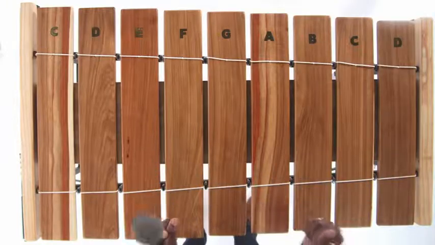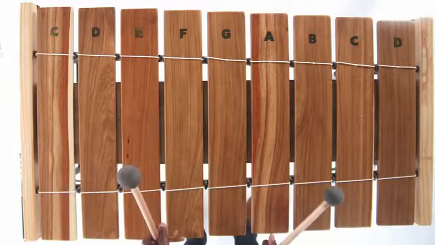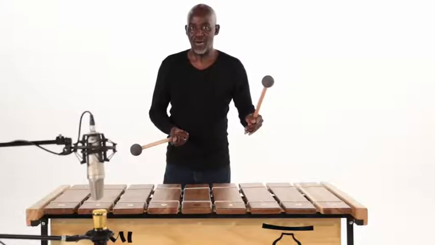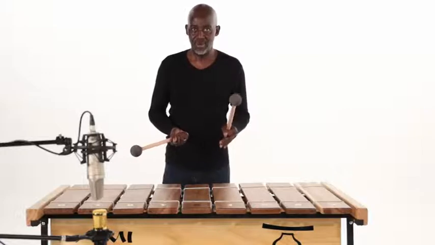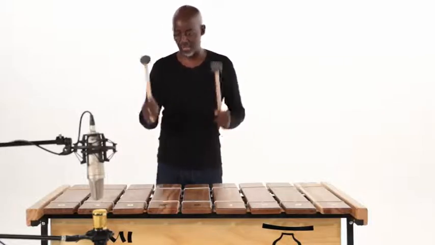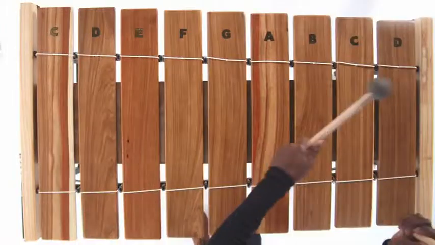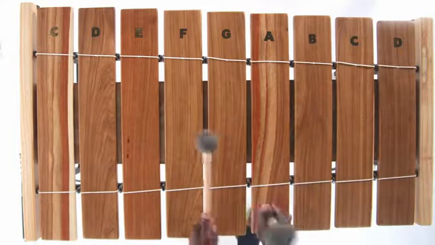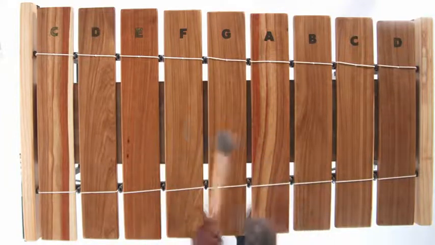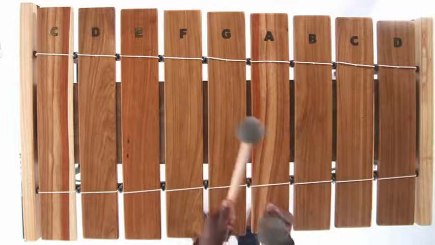Now we're going to just go to the ending, which is the last thing. The piccolo, the soprano, the tenor, all play the same notes for the ending. So does the baritone. There you go. C on your right. 1, 2. 1, 2. 1, 2, 3, 4.